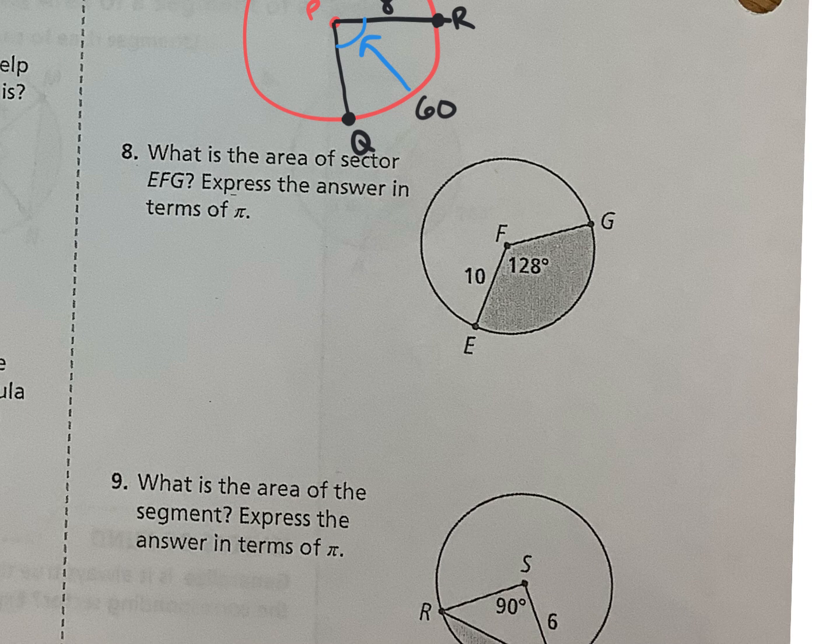All right, number 8, it wants us to find the area of the sector. Now, it's normally going to tell you that shaded region, okay? So I want to find the area of this whole shaded region. How do I find the area of a sector of a circle? 128 divided by 360. I take the degrees divided by the total times the whole area of the circle, which is pi times radius squared. Radius is 10 squared. 111.7. Yes. Should get 111.7 for your area there.